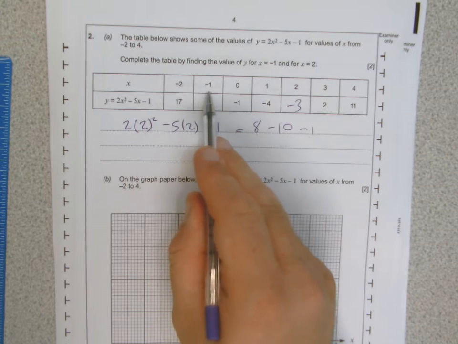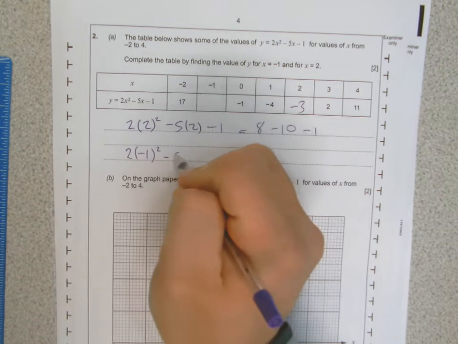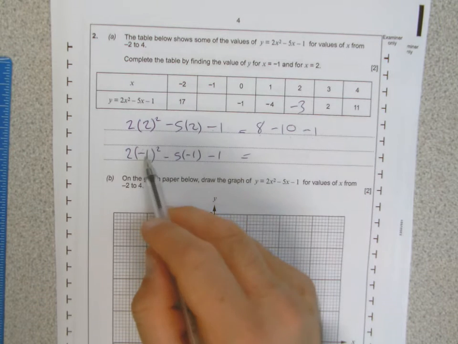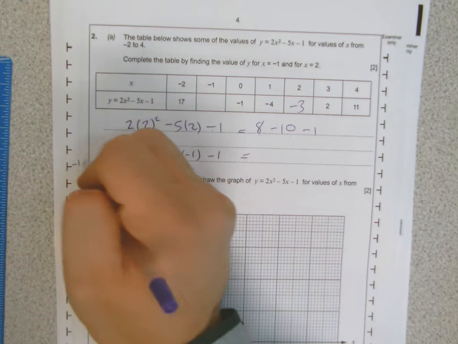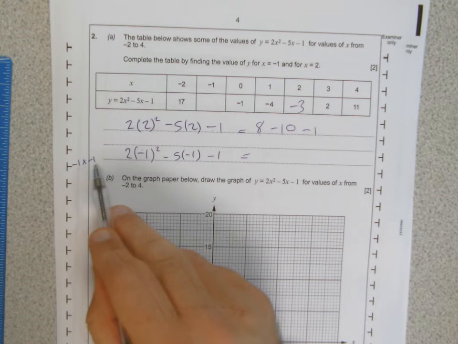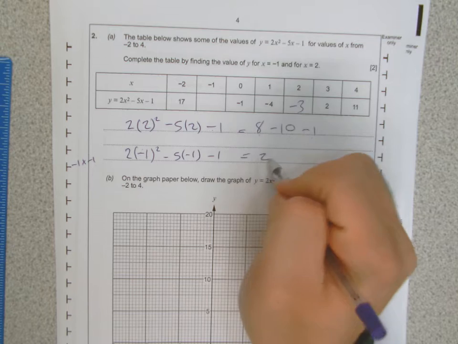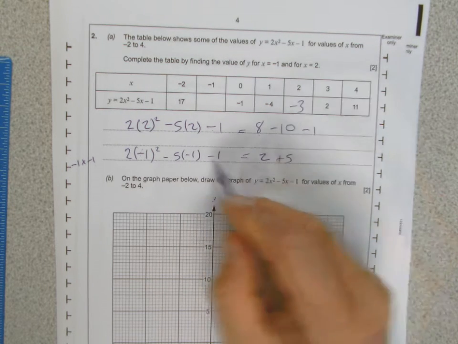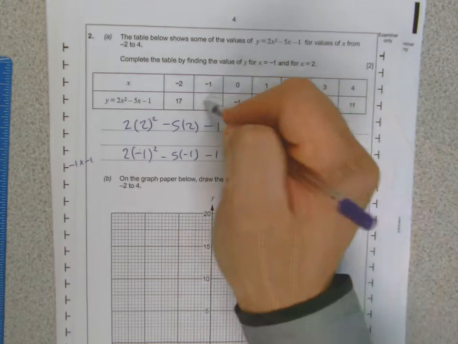Then this one, minus 1. So we put that in. You have to be a bit more careful with negative 1. Now again, you just square the x value, so ignore that 2. The square of minus 1 is actually positive 1, because if you think about it, minus 1 times minus 1, minus times a minus is a plus. So positive 1 times 2 is 2. Minus 5 times minus 1 is plus 5, minus 1. So this will turn out to be 7, alright?